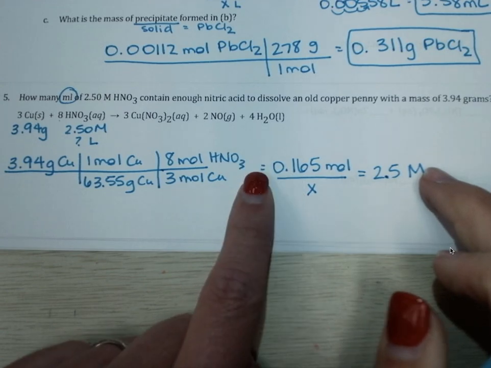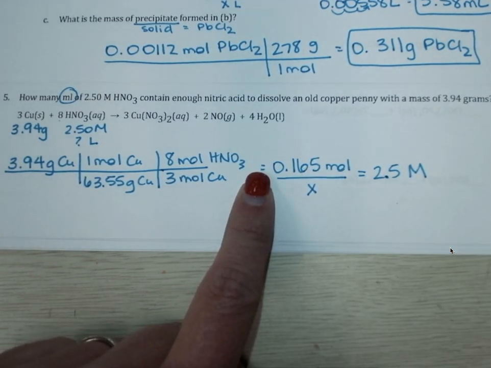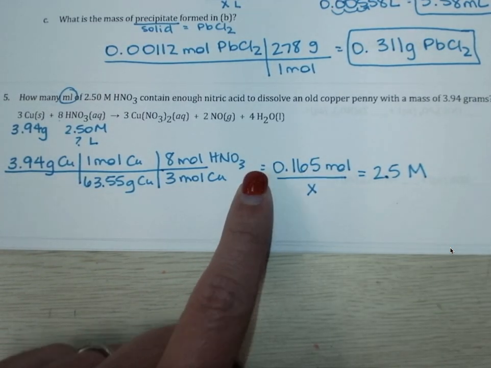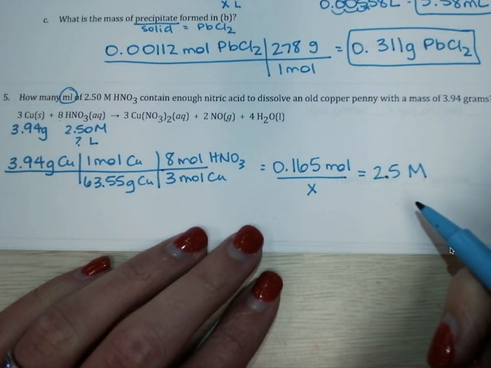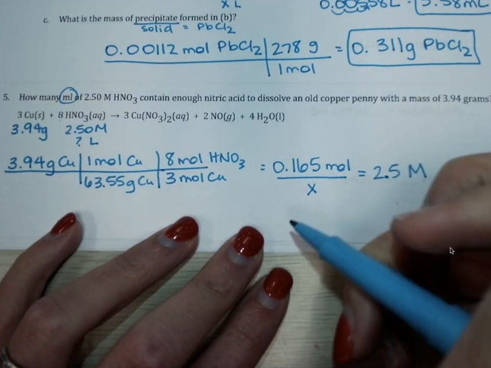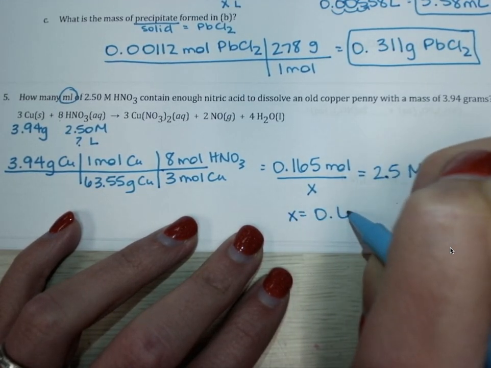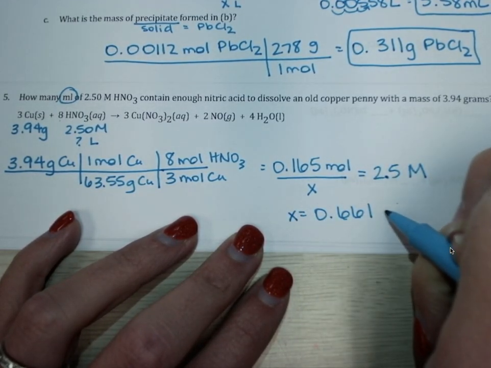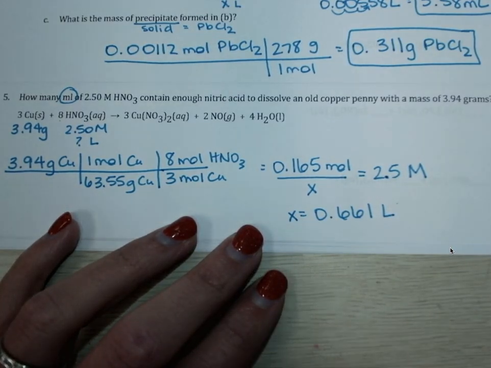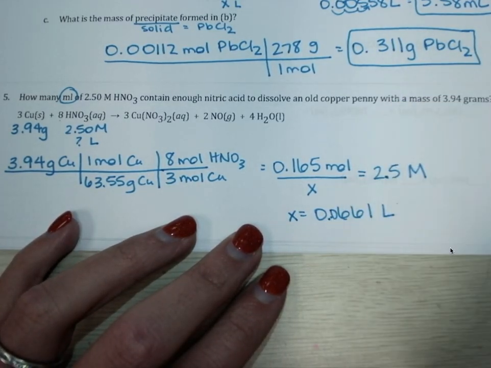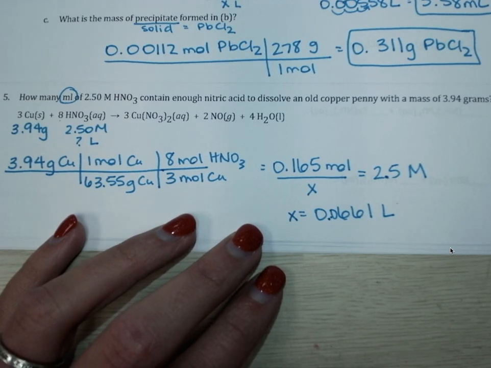So I'll multiply by X and then divide over. So moles divided by molarity is going to give me 0.0661 liters.